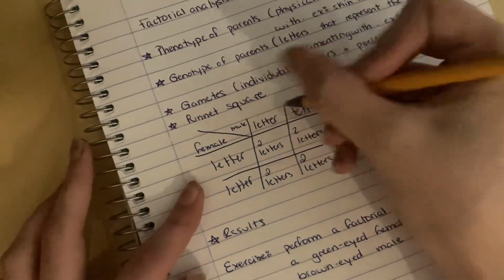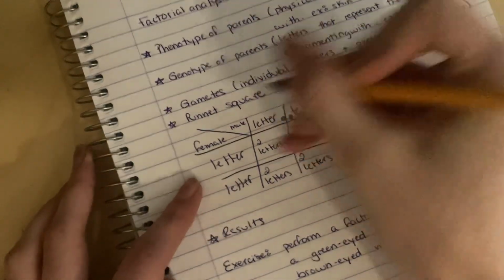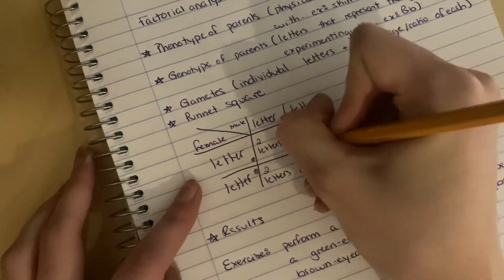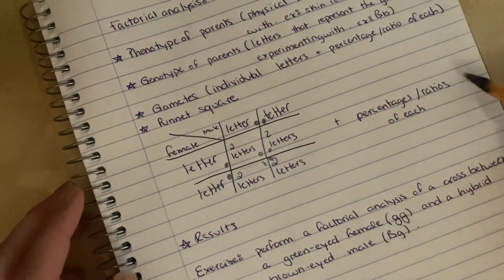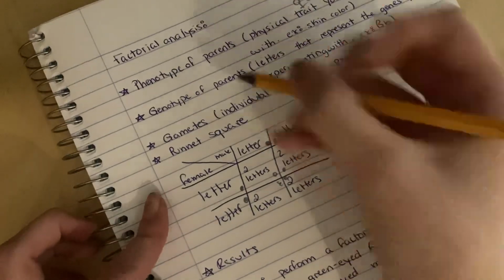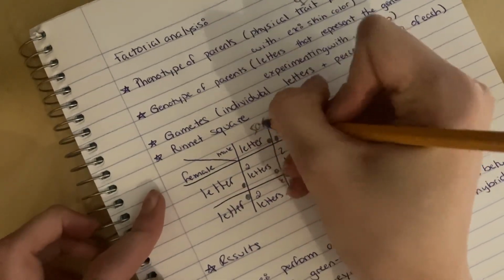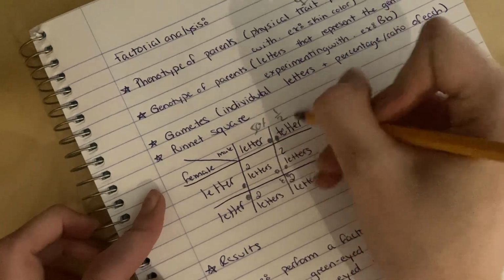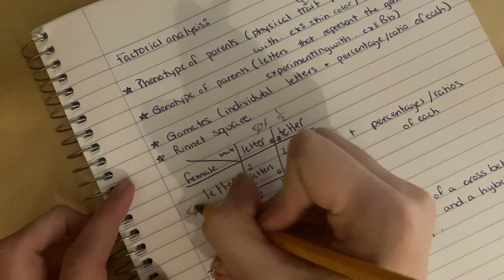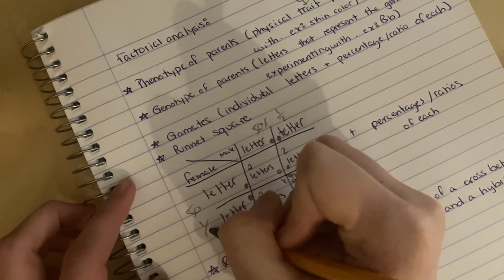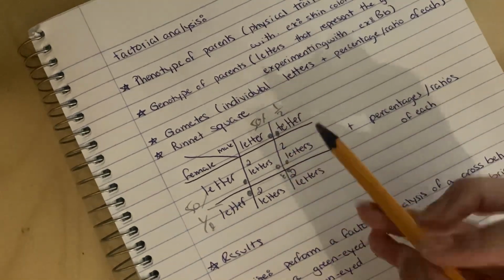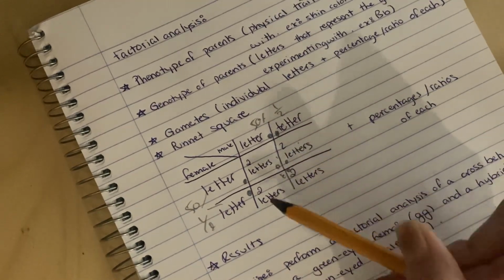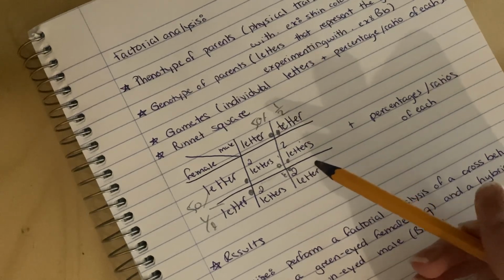And then in the corner of each box, you need to write either the percentage or the ratio of each. So here it's 50% or 1/2 for each of these. Here it's 50% and 1/2 for each of these. Okay. Here, each of these are 25%, 25%, 25%, and 25%.